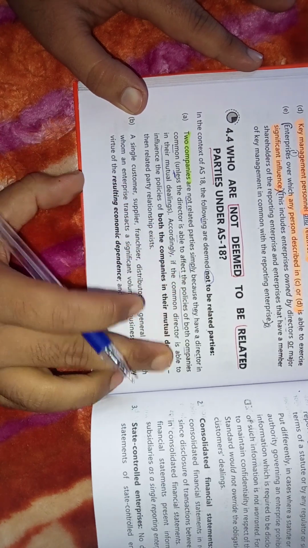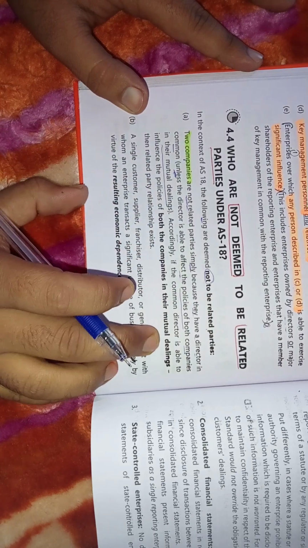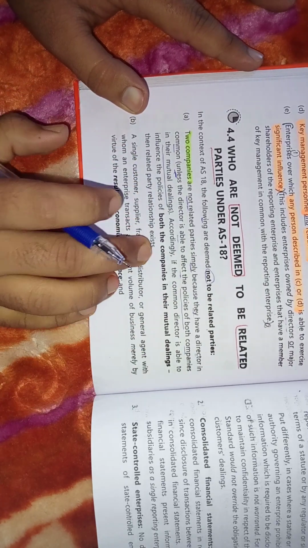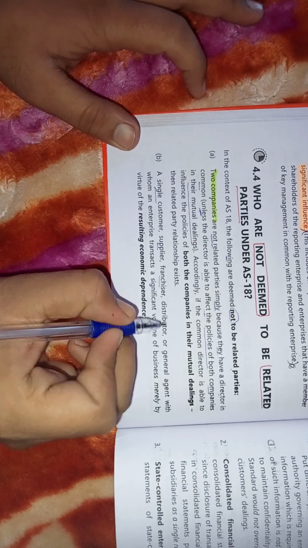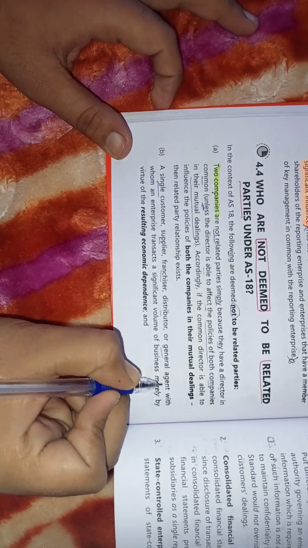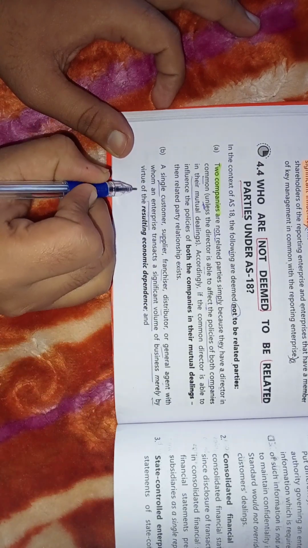Accordingly, if the common director is able to influence the policies of both the companies in their mutual dealings, then a related party relationship exists. Second is a single customer, supplier, franchisor, distributor, or general agent with whom an enterprise transacts a significant volume of business merely by virtue of the resulting economic dependence.